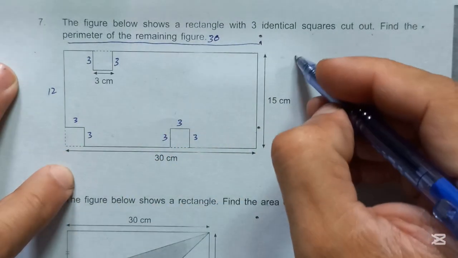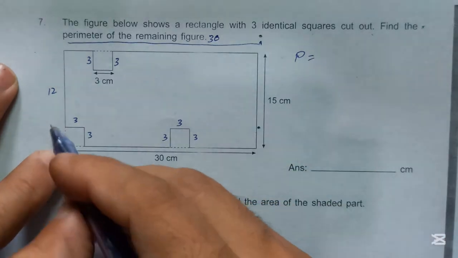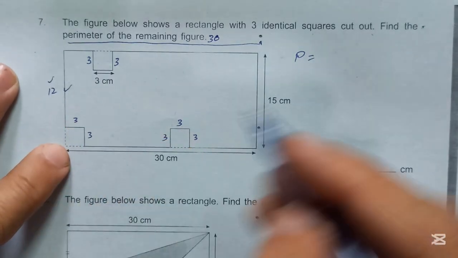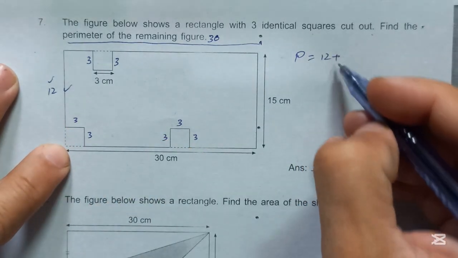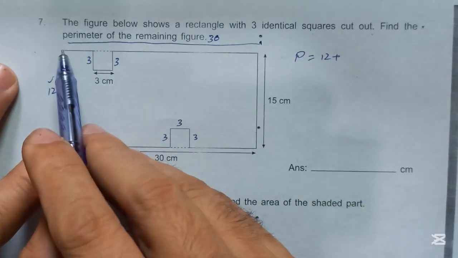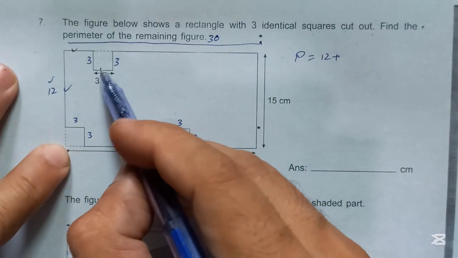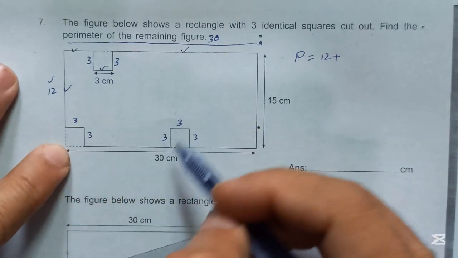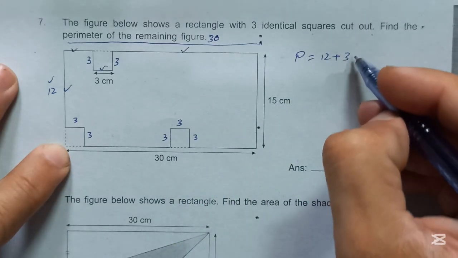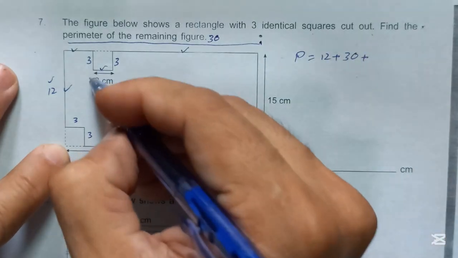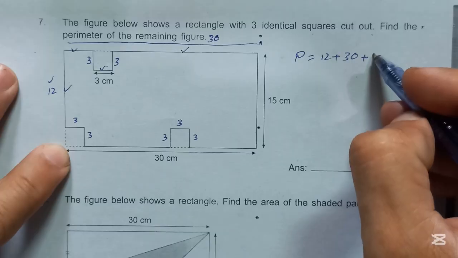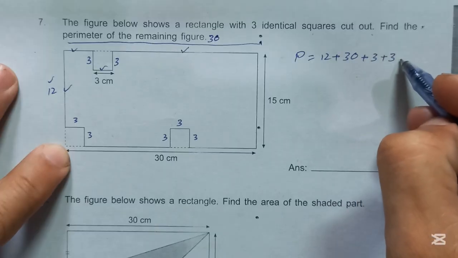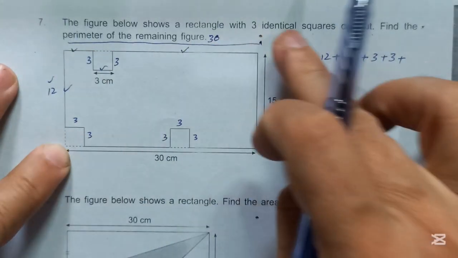Now we are going to find the perimeter. So we are starting from here. This is 12, because perimeter is the sum of the outer boundaries, and this portion plus this portion plus this portion makes actually 30. These are also the outer boundaries. So this side is finished now.